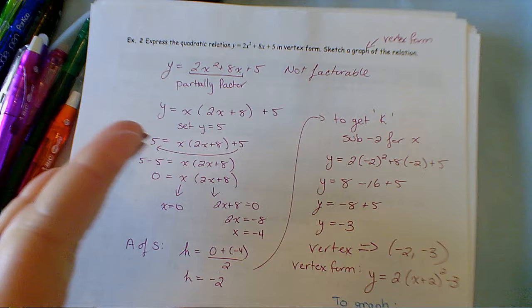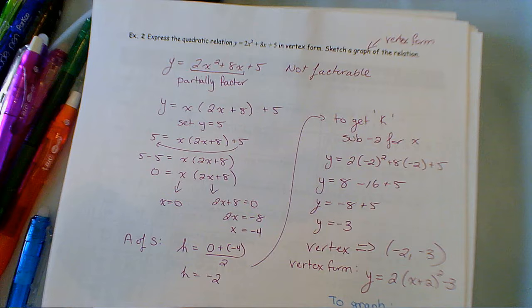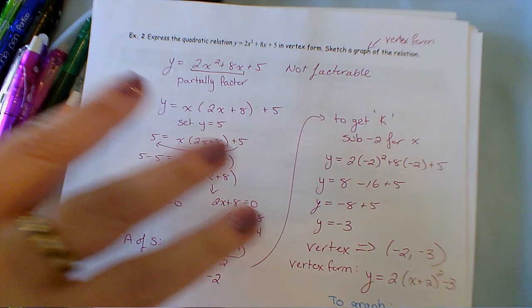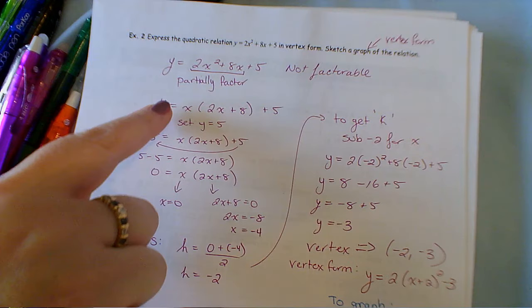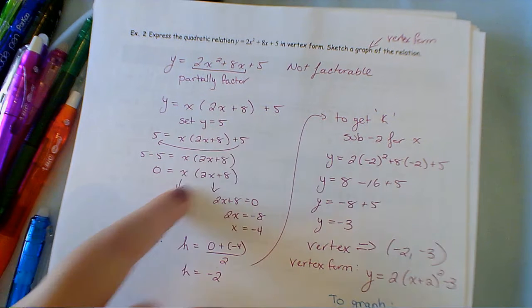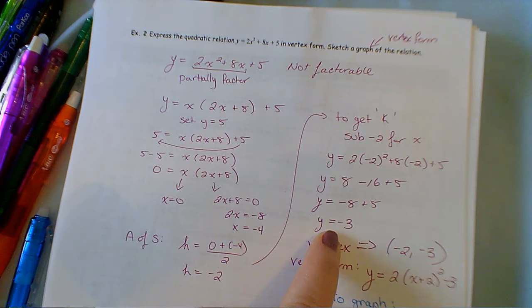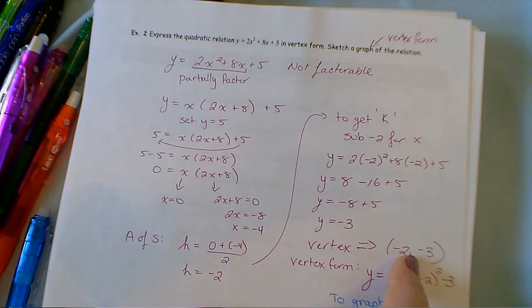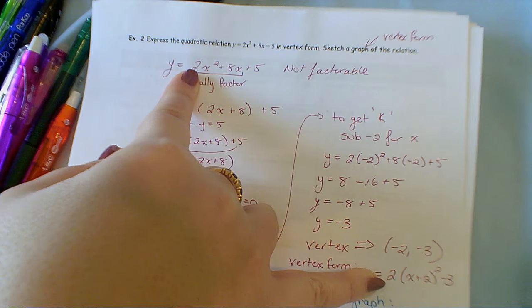But if your goal is to get the vertex out of it in order to be able to factor or to answer maximum and minimum kinds of questions, then this partial factoring method is actually pretty useful. And it's not that much different than what you were doing before. The only difference is in the beginning, how you make it equal the number at the back to make it equal 0, and then you solve for each individual x. But getting the axis of symmetry and subbing it in, so you get your h and your k, that's the same as before. And remember, the a value is just borrowed from standard form to use in vertex form.